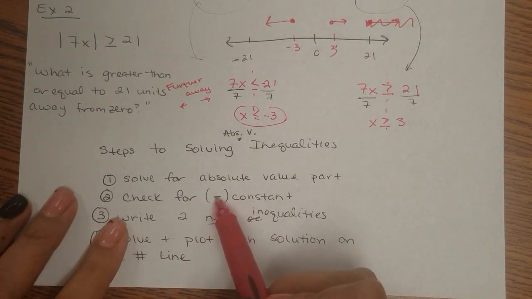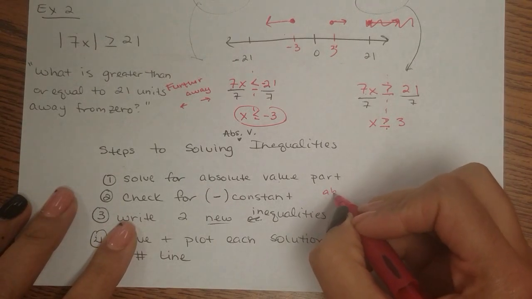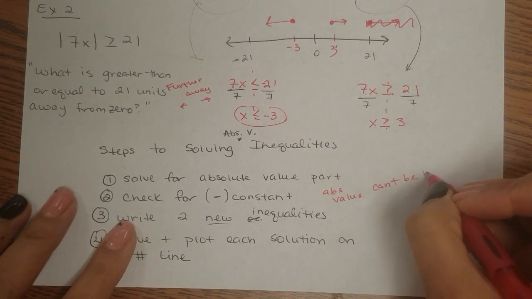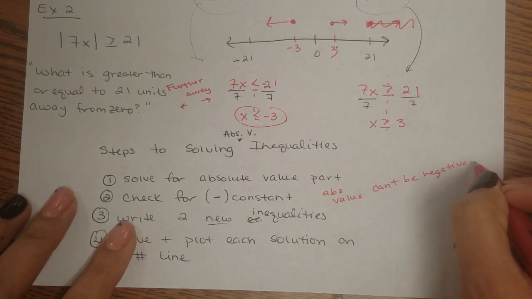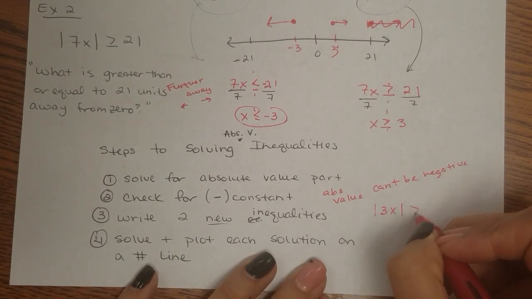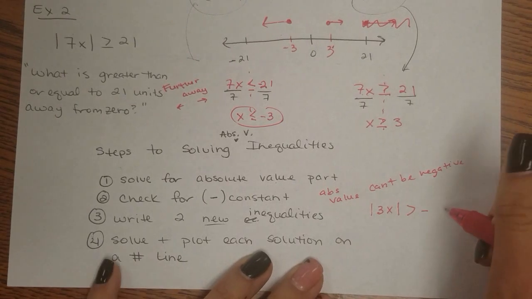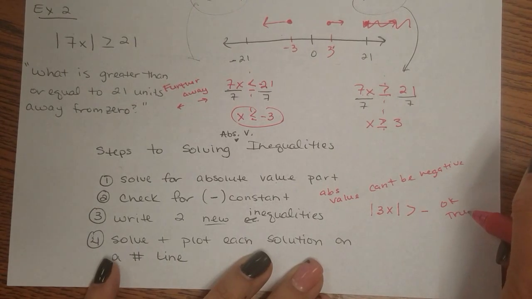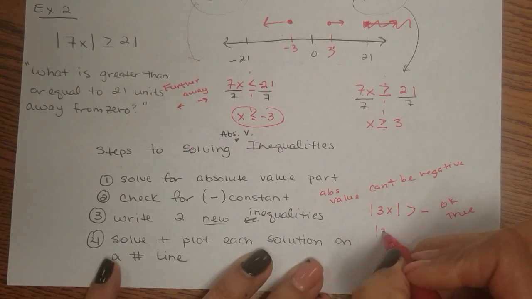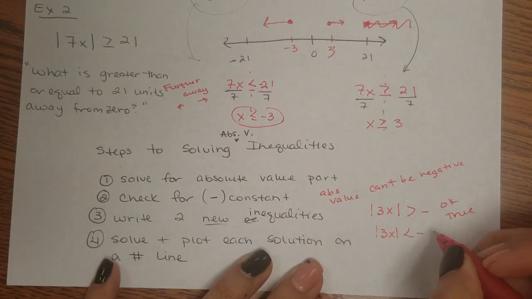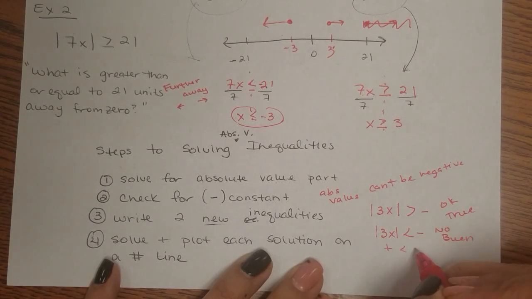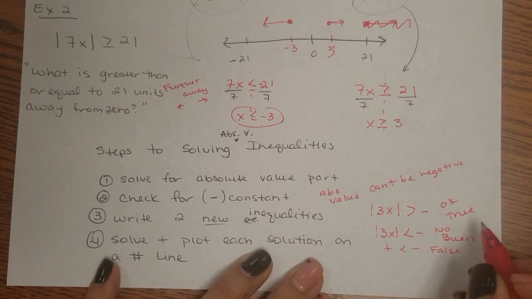Then you need to check for a negative constant. What that means is that your absolute value can't be negative. If you have something like the absolute value of 3x is greater than a negative number, that's okay. That's going to be a true statement because you're going to have a positive number greater than a negative. But if you have the absolute value of 3x is less than a negative number, that's not okay. You can't have a positive less than a negative. That's a false statement.